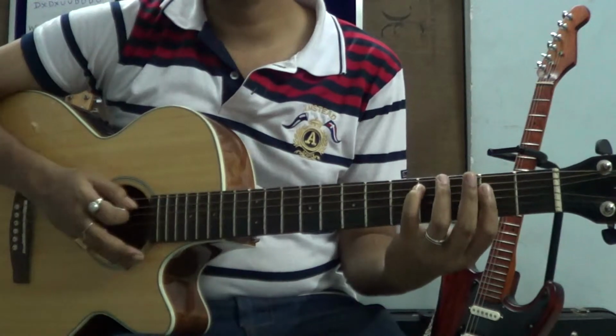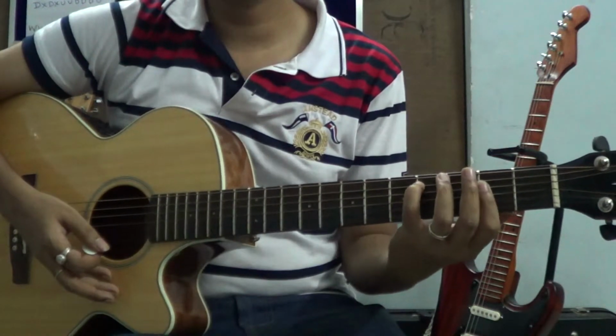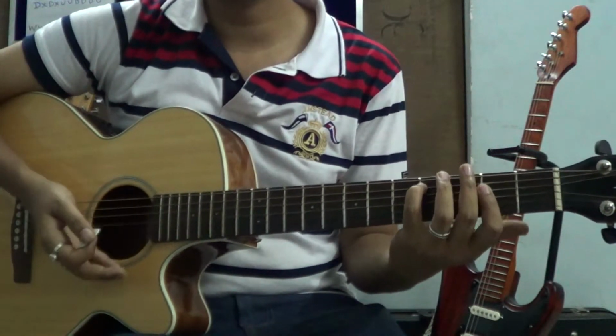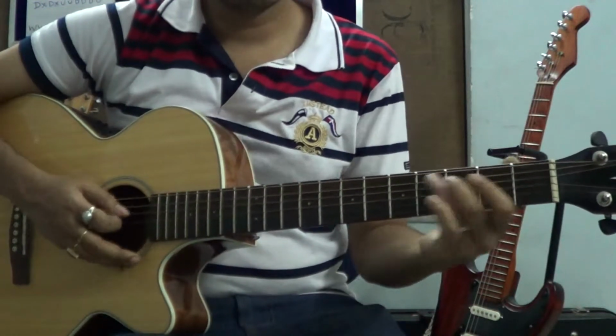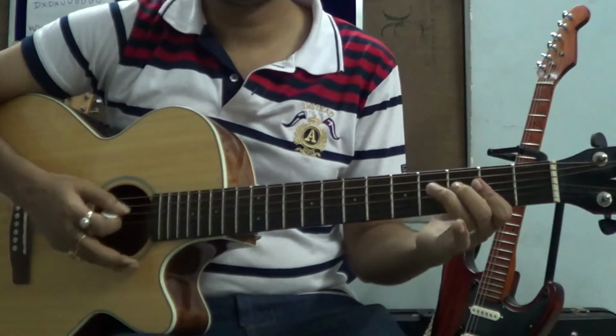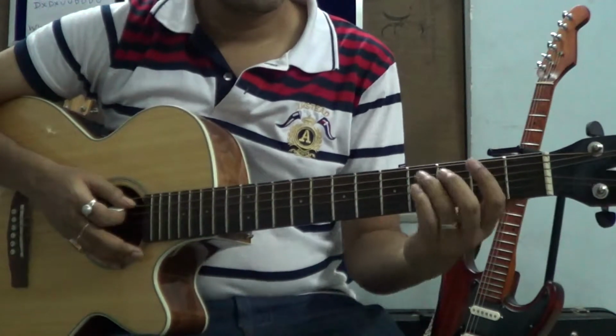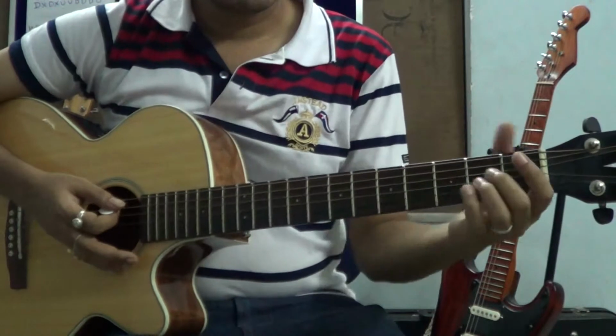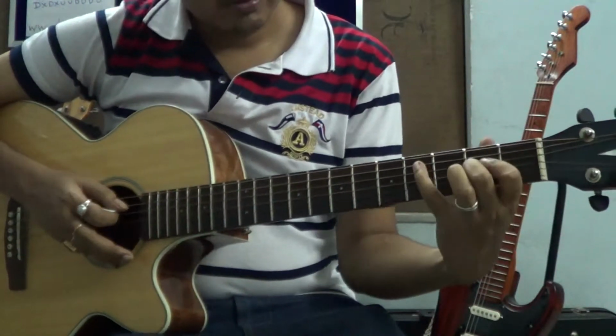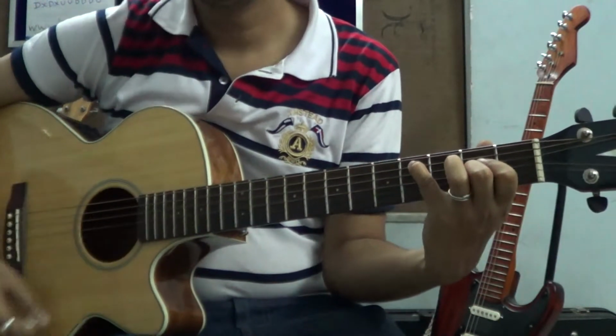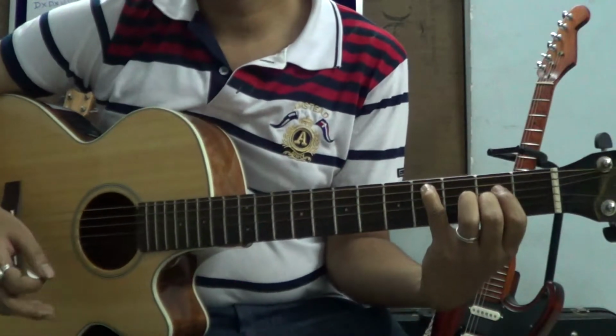And this concept was used by Jimi Hendrix a lot. He used to approach a chord from the third. Whatever. So you can do it like this. You can also do it like this. And here's this another option.